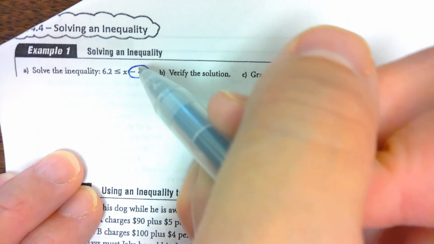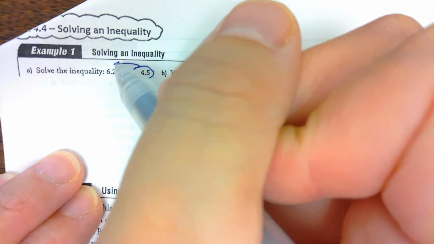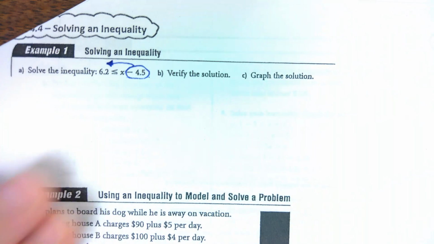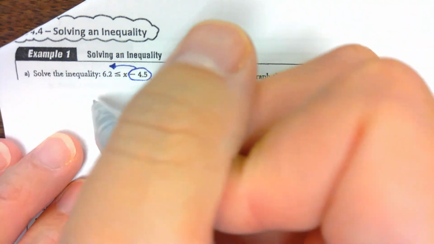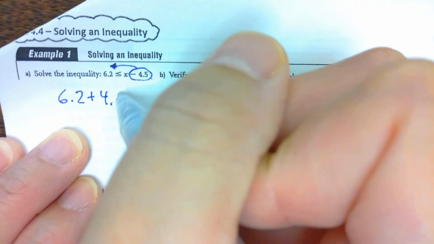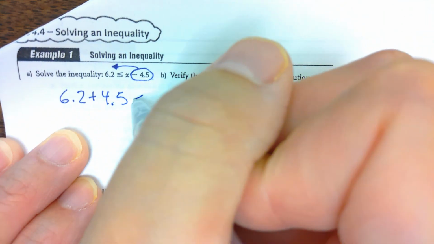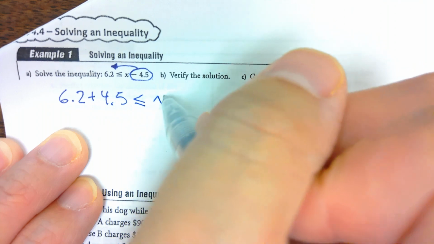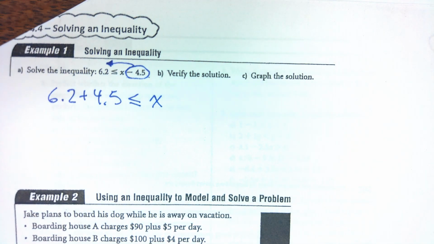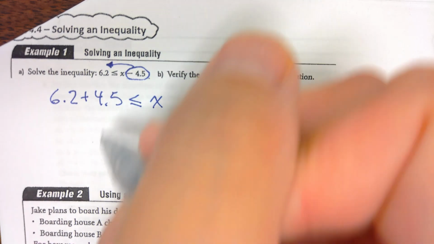So you would move that negative 4.5 over, and then it becomes positive 4.5. Right? So 6.2 plus 4.5. And then instead of an equal sign, I do this less than or equal to sign. Right? So 6.2 plus 4.5, 10.7.